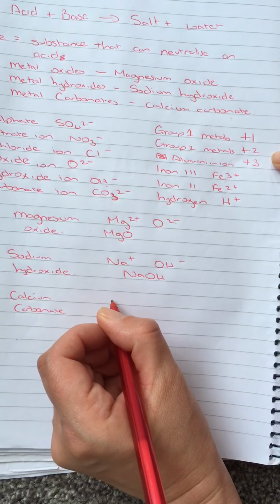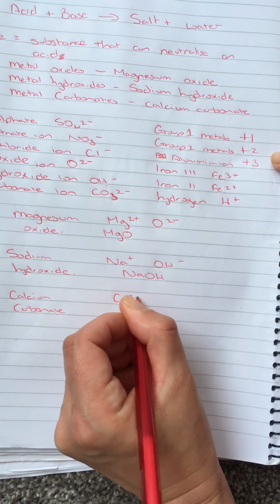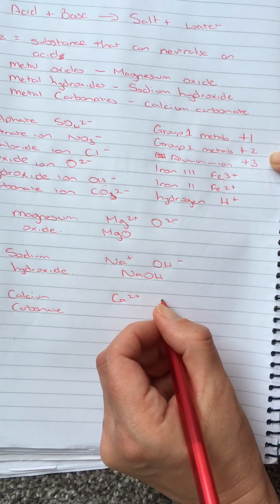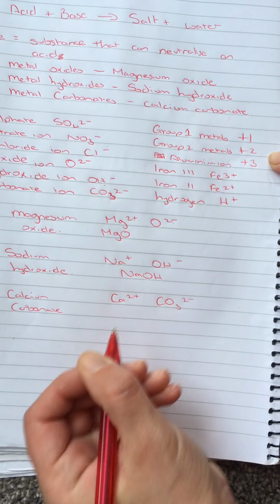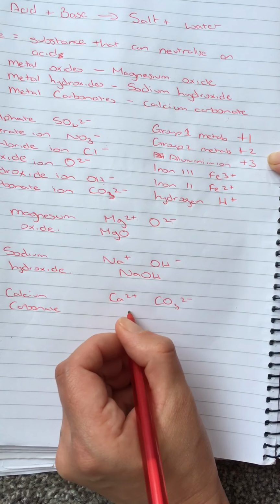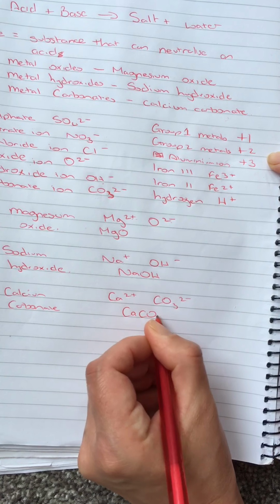Calcium carbonate, the calcium is in group 2, so it's Ca2+, and then the carbonate ion is 2-, CO3 2-. So again, they're going to balance each other out. It's CaCO3.